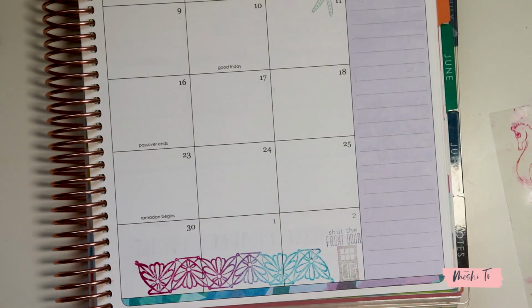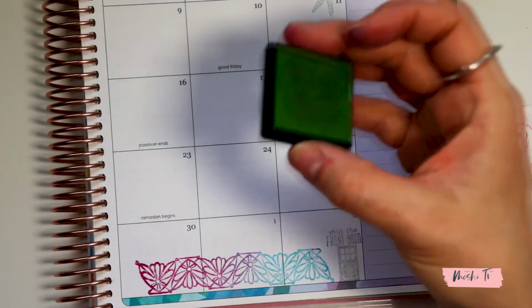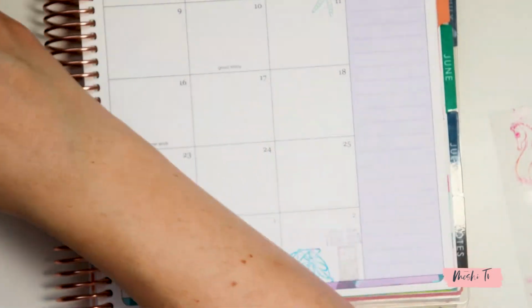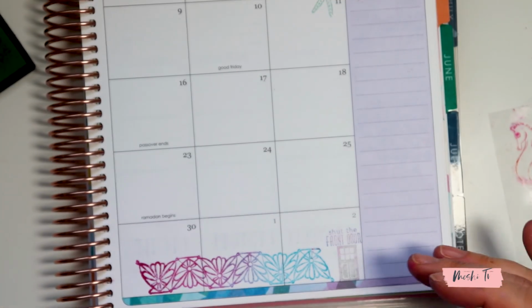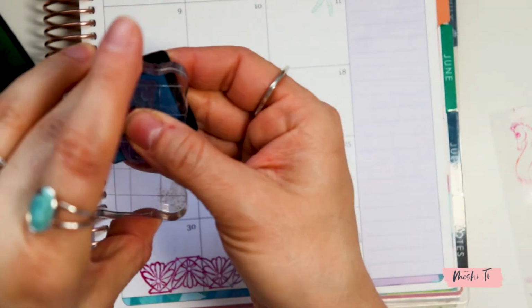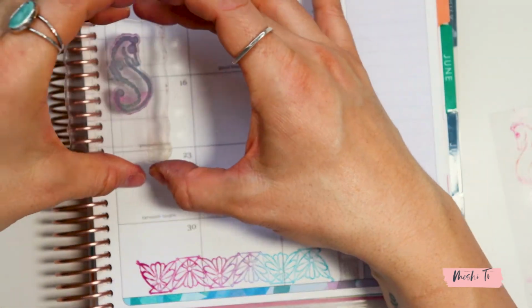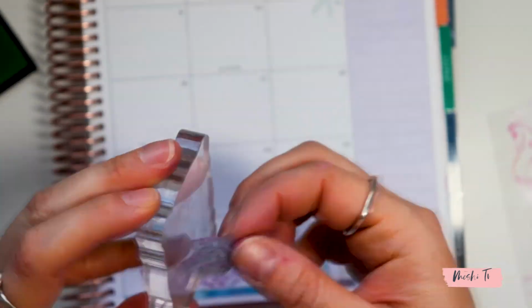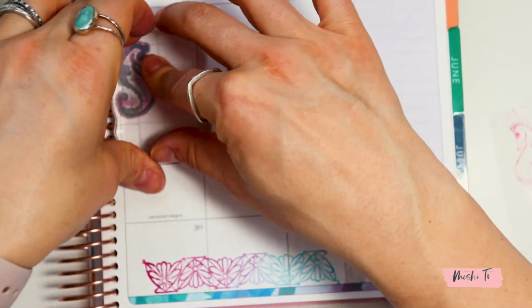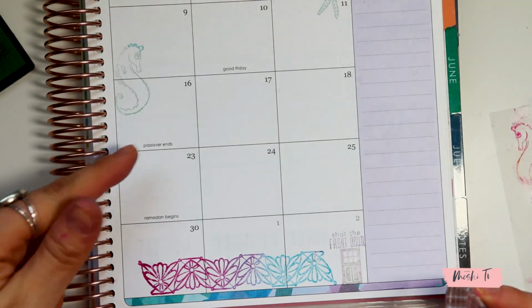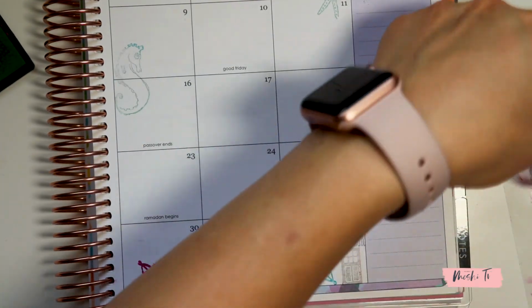Let's mix this. I'm basically mixing a little bit of a green with a little bit of a blue. See how that one goes. This one is definitely not as strong. It's not as pigmented, so. Look how nice that looks though. I think that looks really pretty.